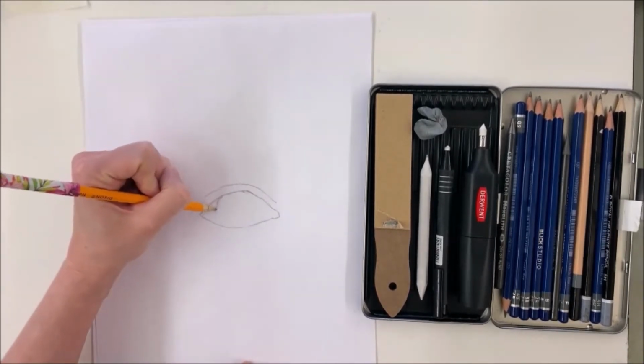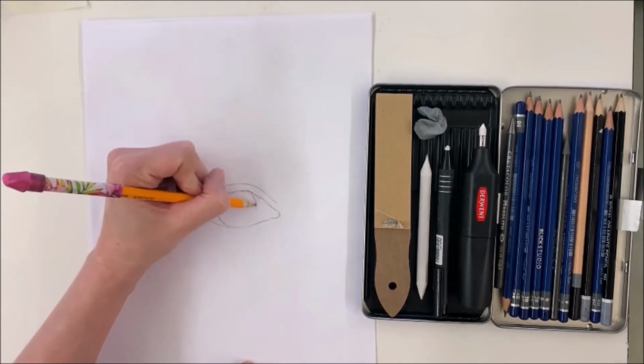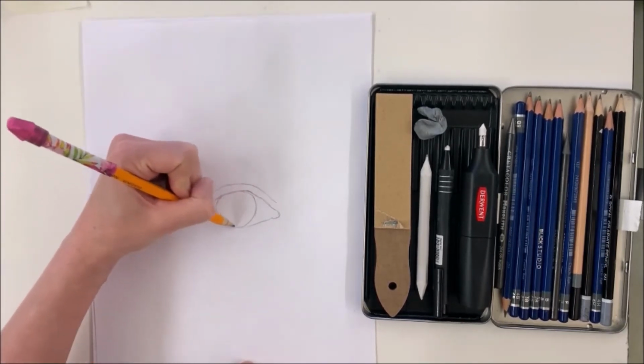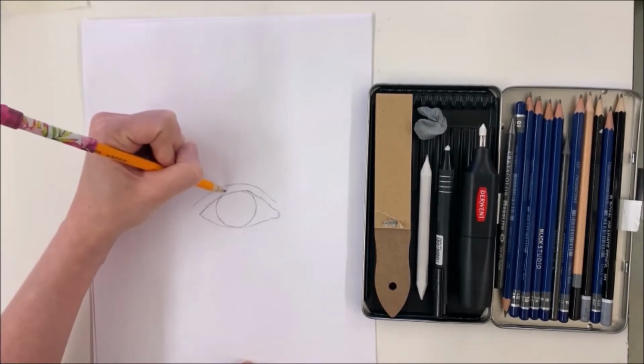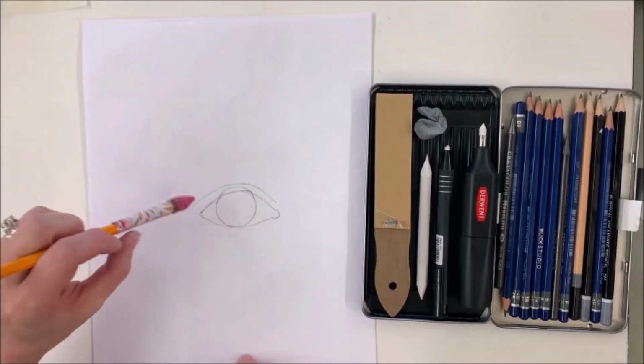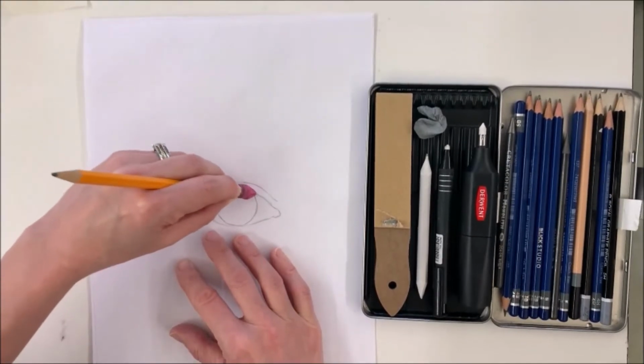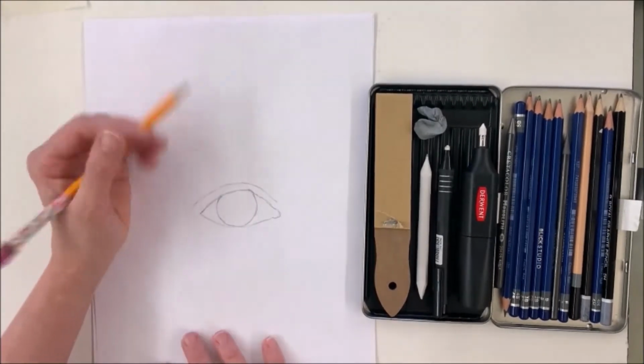For the iris, remember that part of that iris is not going to be visible, so we are not completely drawing the circle, just partially. But if I was to complete the circle, you'll see here how part of the eye would be above the eyelid. If it's easier for you to draw the whole circle to make sure that it is a circle shape, go ahead and do that.